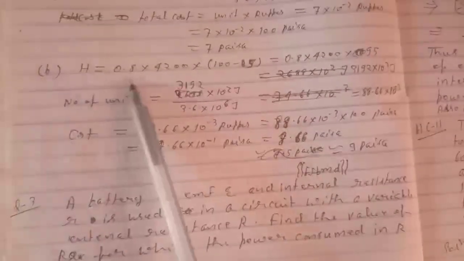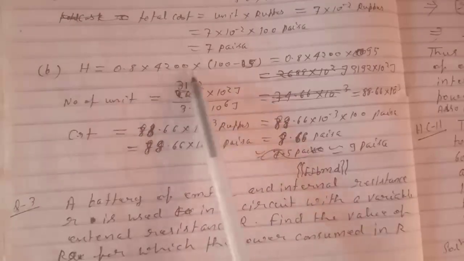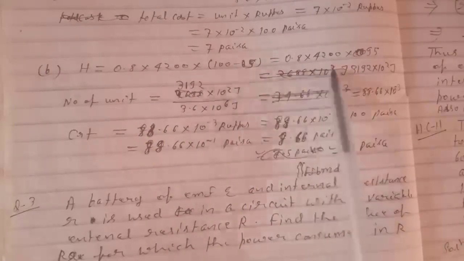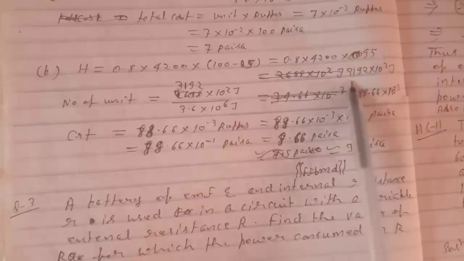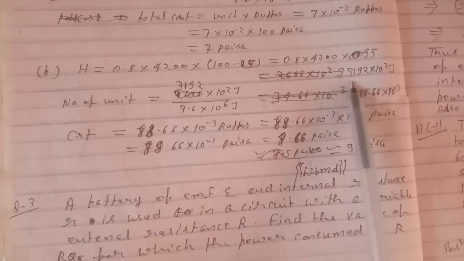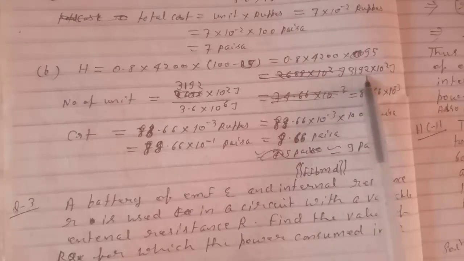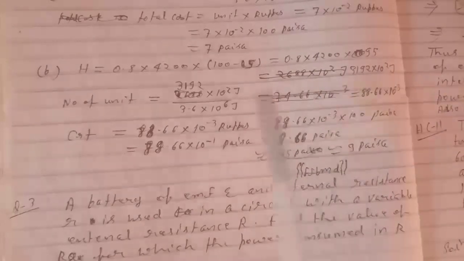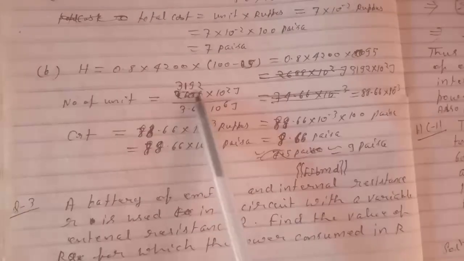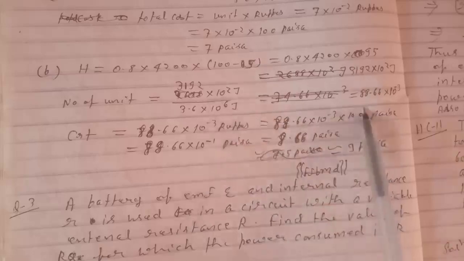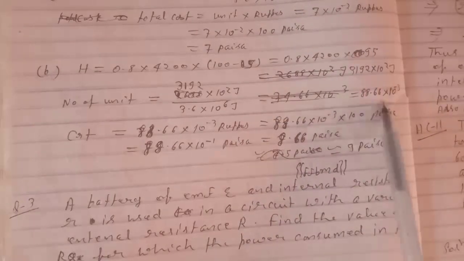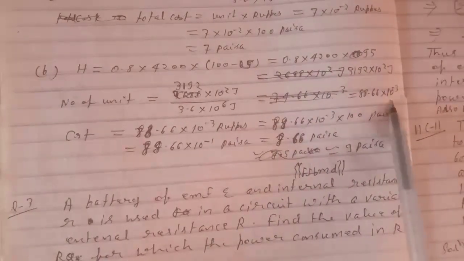B. H equals 0.8 into 4200 into 100 minus 5, or 0.8 into 4200 into 95, equals 3192 into 10 to the power 2 joule. Number of units is 3192 into 10 to the power 2 joule by 3.6 into 10 to the power 6, equals 88.66 into 10 to the power minus 3.